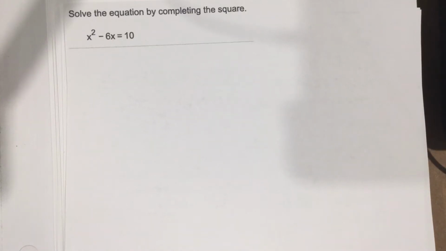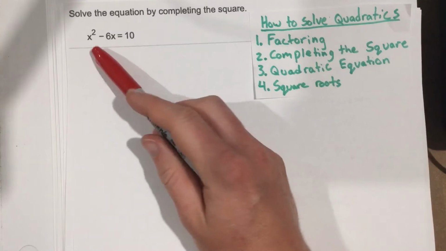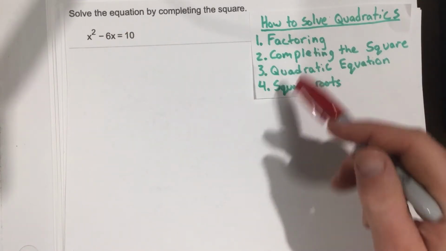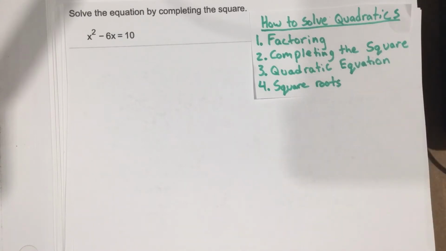This is problem number 3 from section 3.2. In this problem they say solve the equation by completing the square. Alright, we can solve, you can see we have a quadratic, we can solve any quadratic with these 4 steps, but they're telling us specifically they want us to use completing the square for this problem. Okay. They have the problem set up actually pretty nice for completing the square.